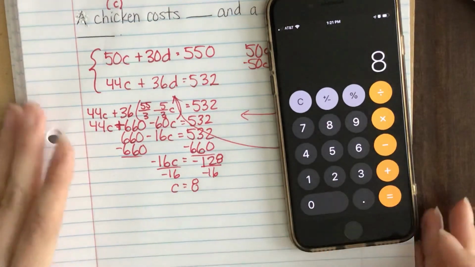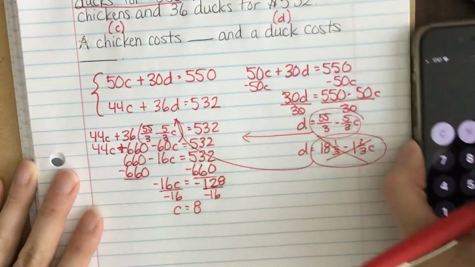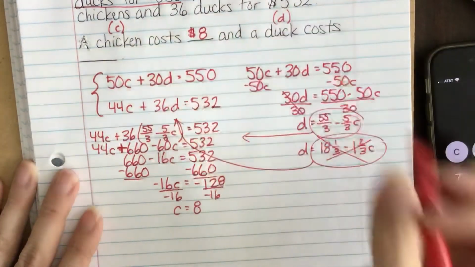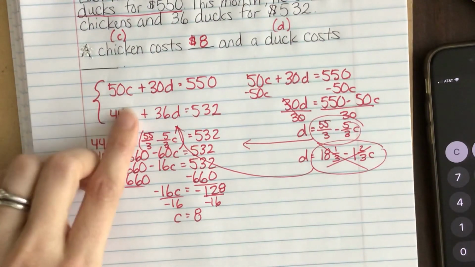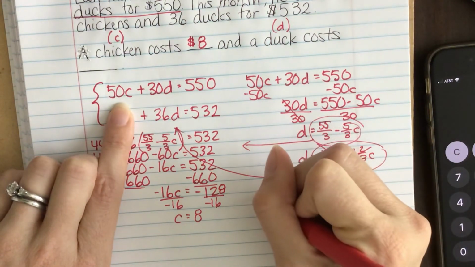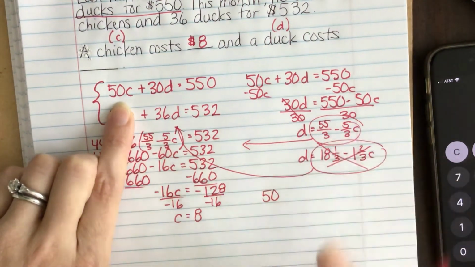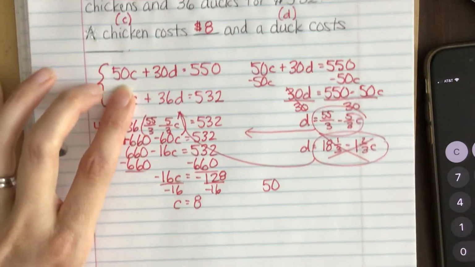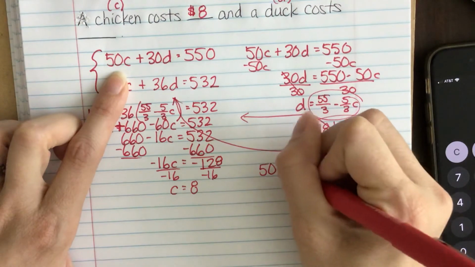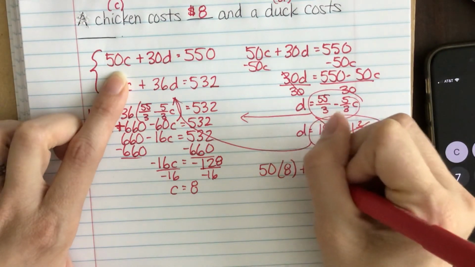So what we're saying is that the cost of a chicken is $8. Now we need to plug it in somewhere and find out the cost of a duck. So I'm going to go back to that original equation. C is 8 now. We know the cost of that chicken.